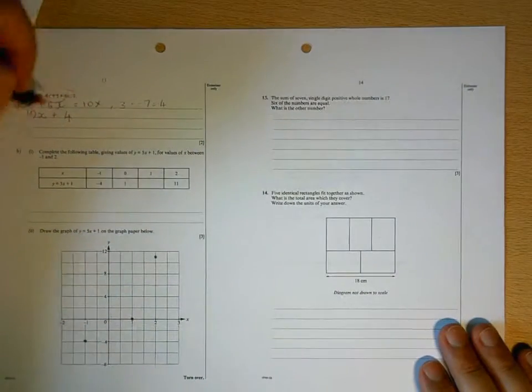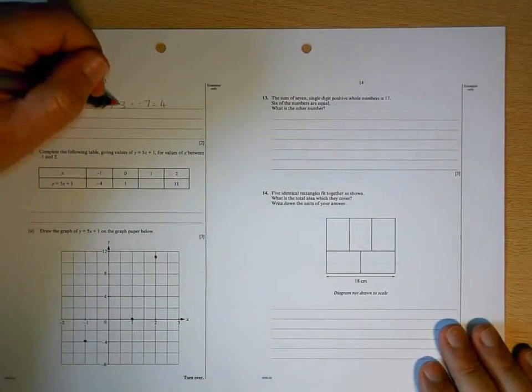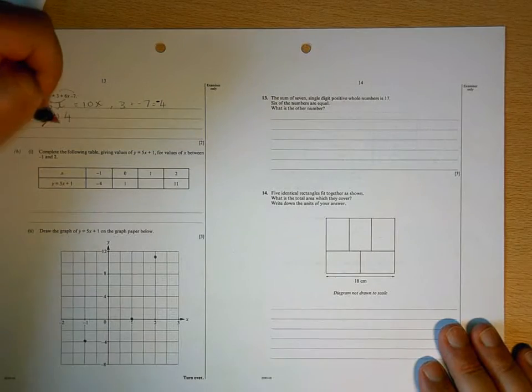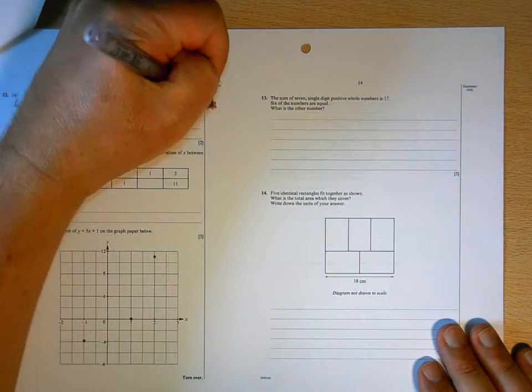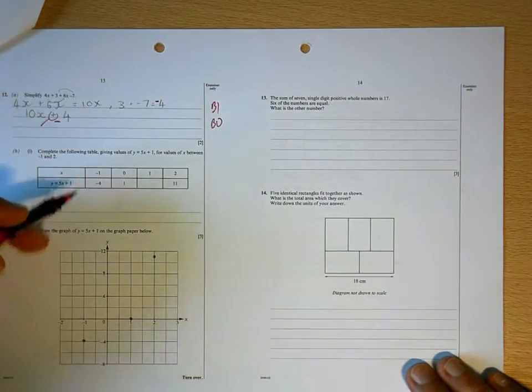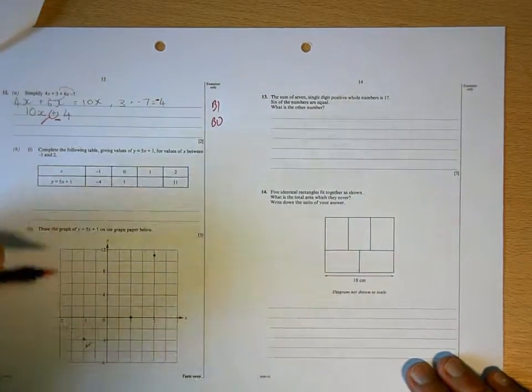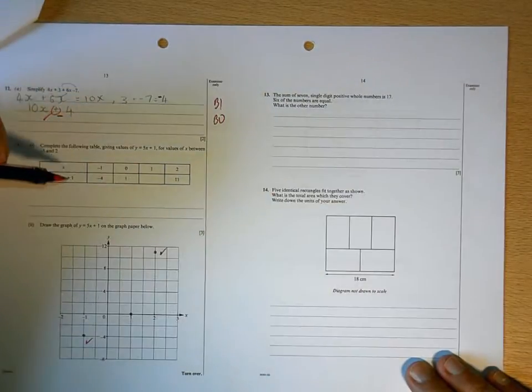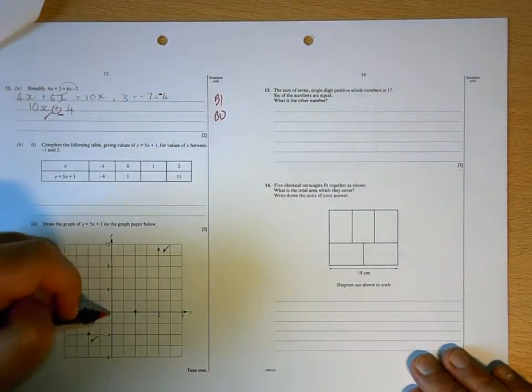Very close. 10x is right. 3x take 7 is -4, so that should be a minus. What have we done here? So -1, -4 is right. 2, 11 is correct. 0, 1 is there.